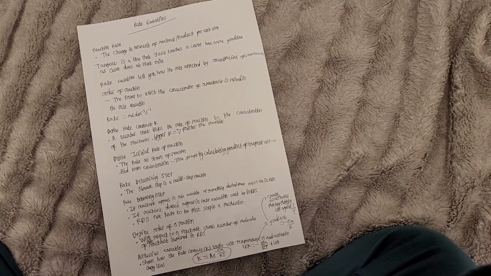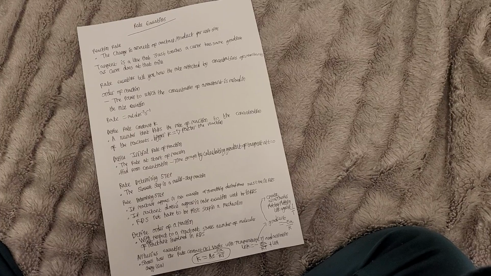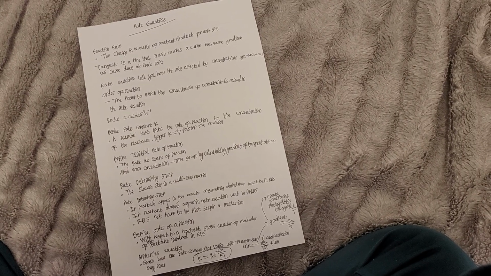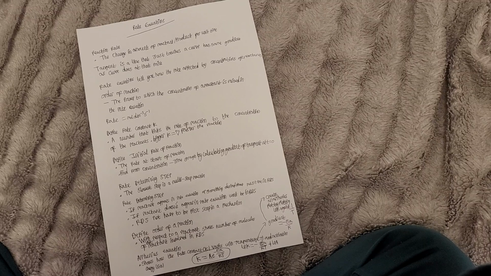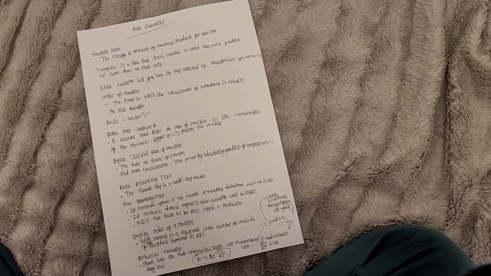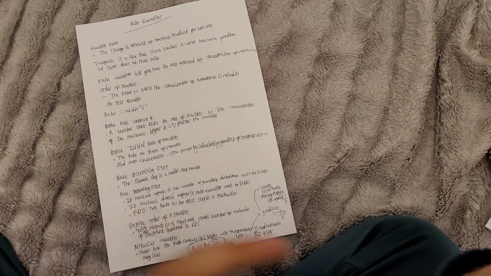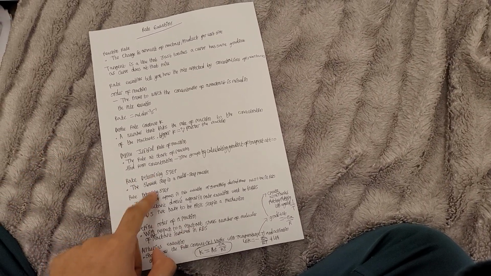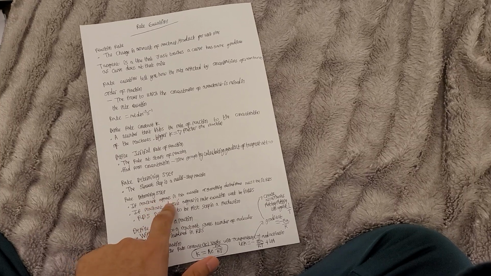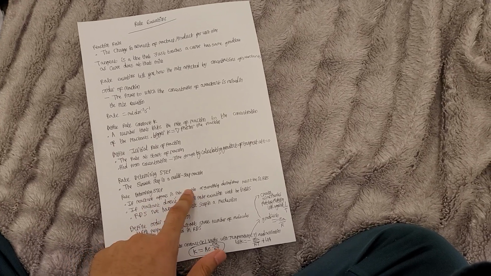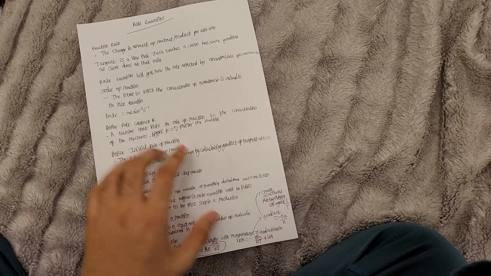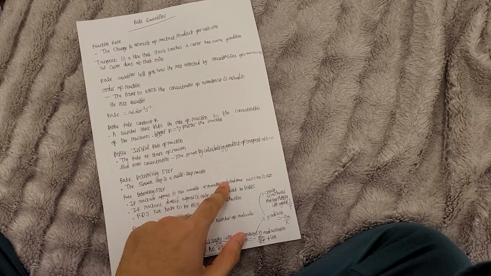Rate determining step is the slowest step in a multi-step reaction. Key facts: if the reactant appears in the rate equation or something derived from it, it must be in the rate determining step. So don't be fooled: if you see a reactant appear in the rate equation, that doesn't necessarily mean it's in the rate determining step itself, it could be something derived from it.